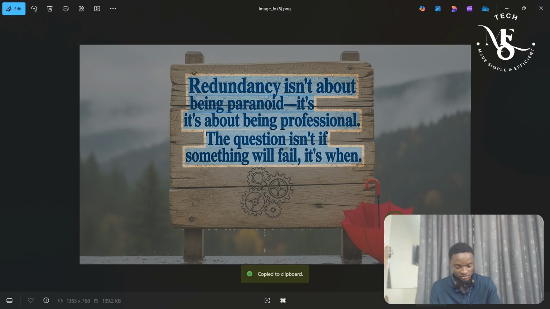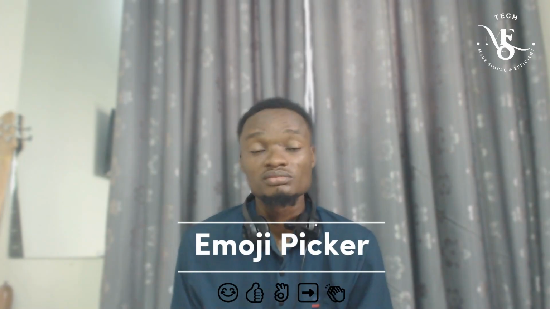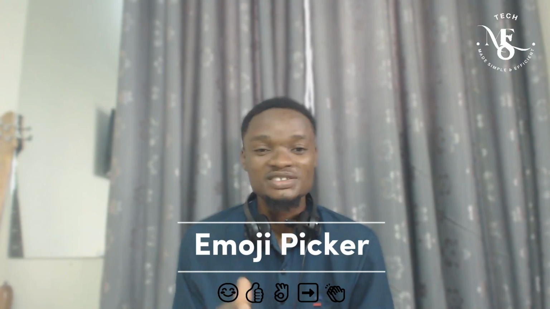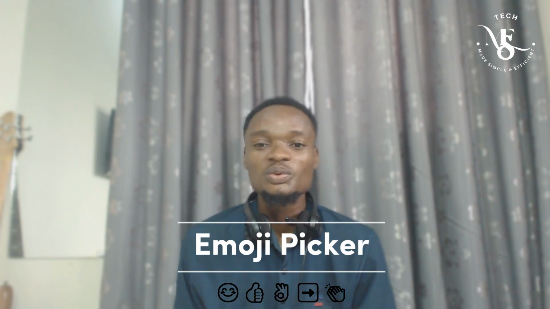It's that simple. Now let's talk about something that's going to change how you communicate, which brings us to our number 2, which is using emoji picker. Yes, emoji. I know what you're thinking. Emoji is not kind of productive, right? But hear me out. In a world where 80% of our communication is digital, honestly speaking, don't get lost.